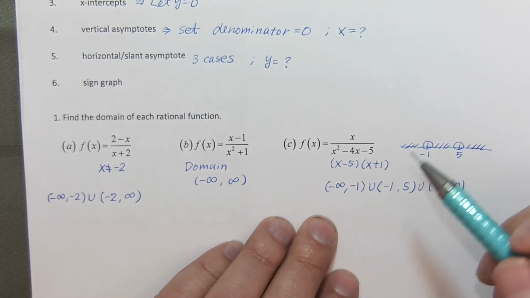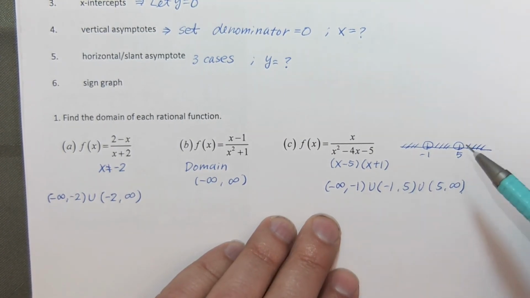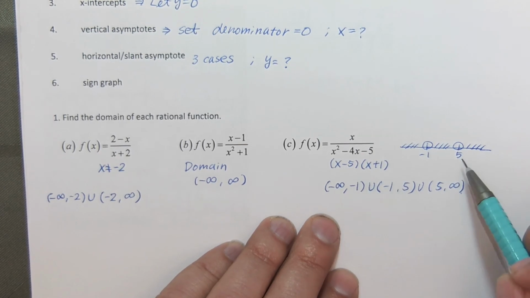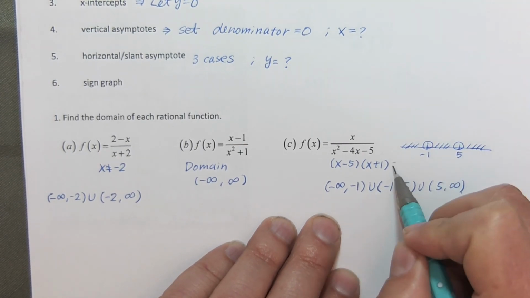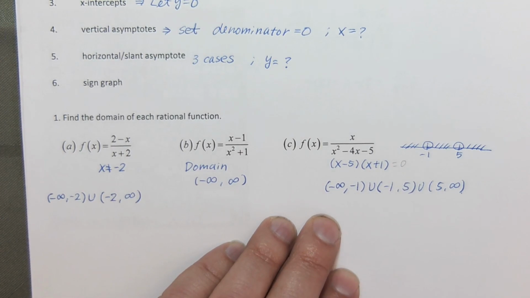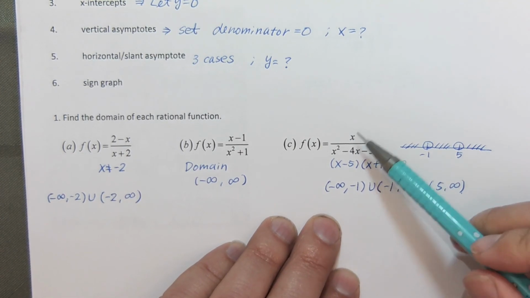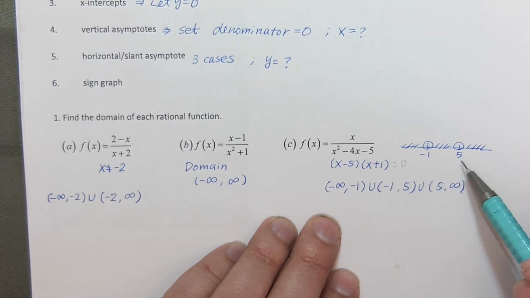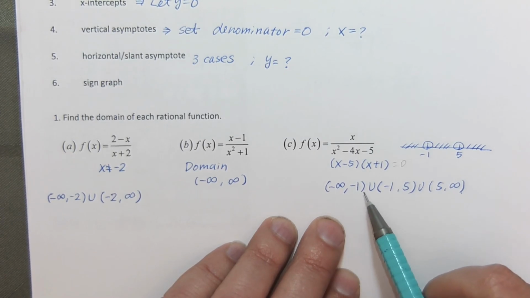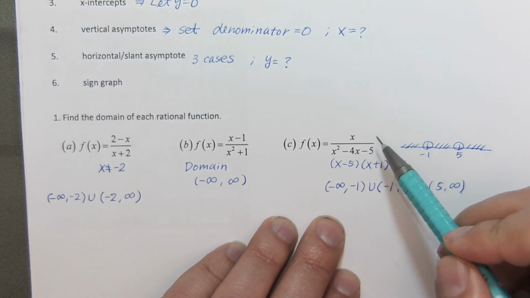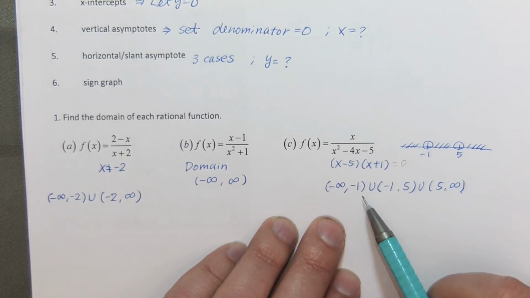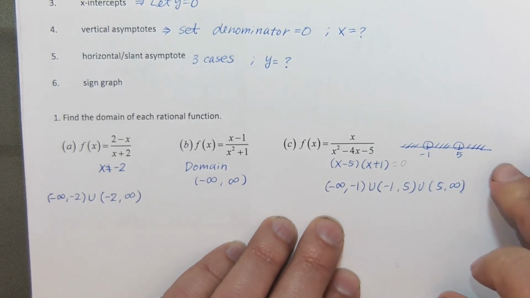Part C, we factor it, set each piece equal to 0, and we can see at +5 and at -1, we're going to end up with a 0. And none of those reduce out with the numerator, so at -1 and at 5, we are still skipping over -1 and skipping over 5. And by the way, even if we could reduce those out, we would still skip them like this. It would still look the same.